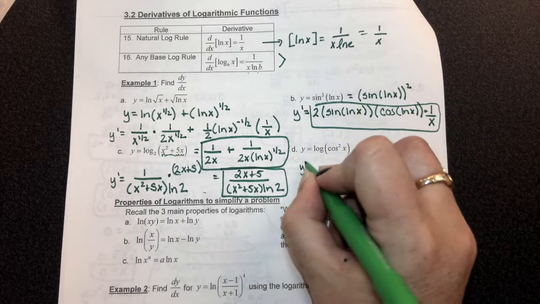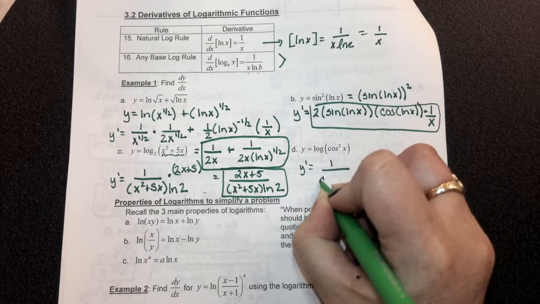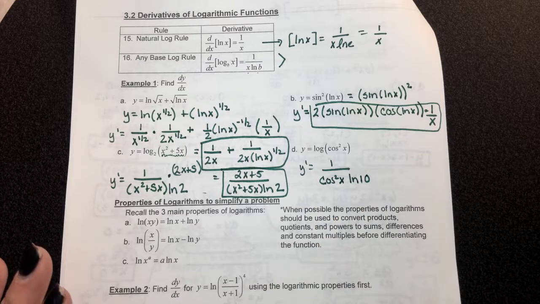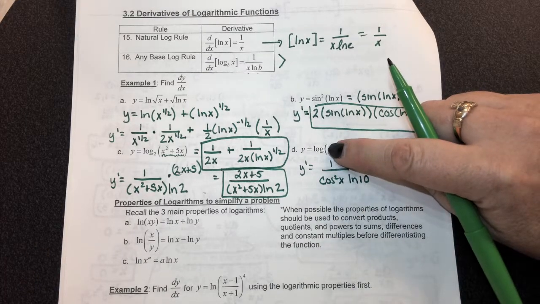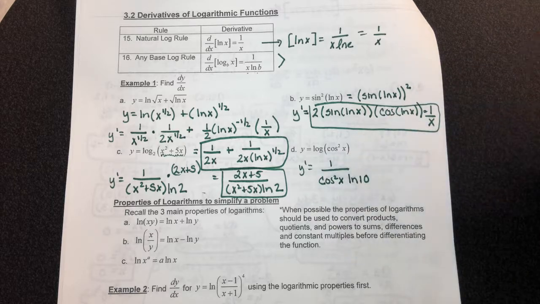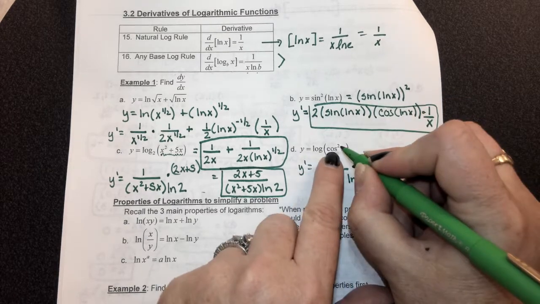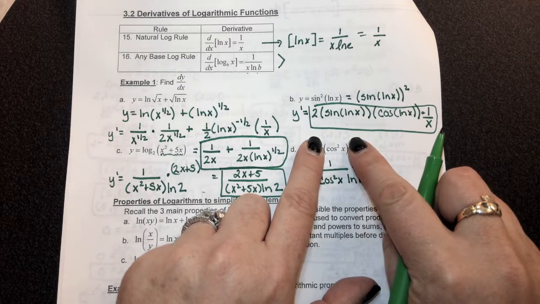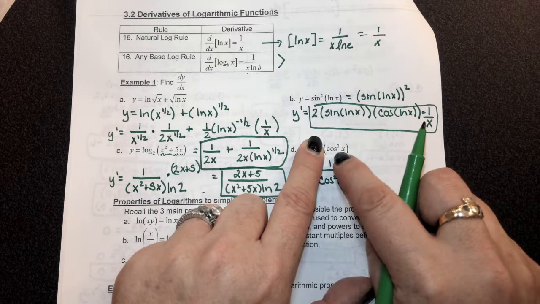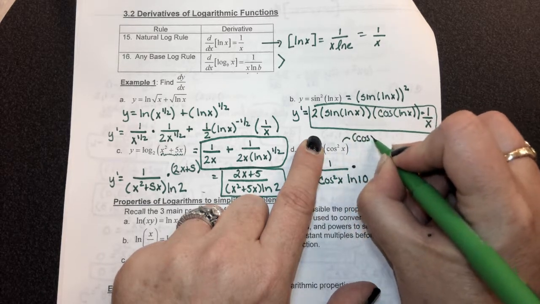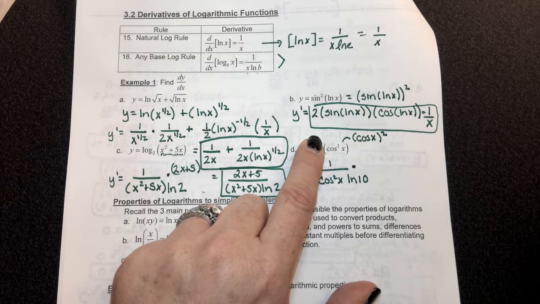So then my y prime is going to be equal to 1 over cosine squared of x times natural log of 10. So all that's done is taking the derivative of the outer function, which is 1 over cosine squared x times the natural log of 10. Times. Now I need to worry about differentiating the inner function, which is cosine squared x. Remember what this cosine squared x notation means. It means the quantity of cosine of x to the second power.